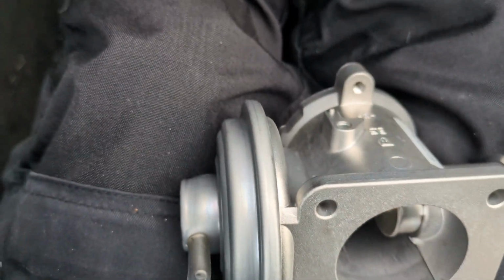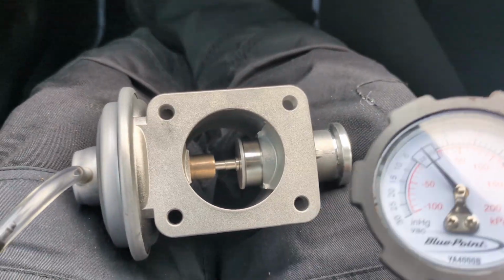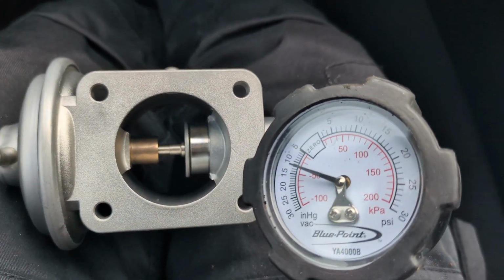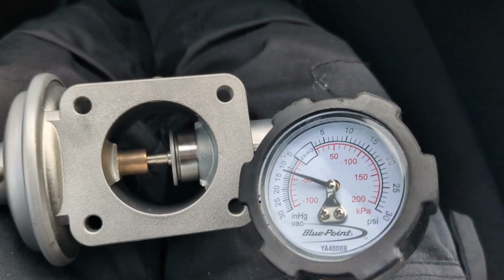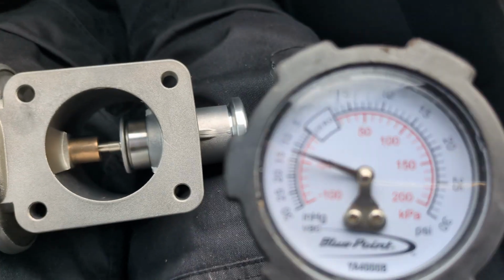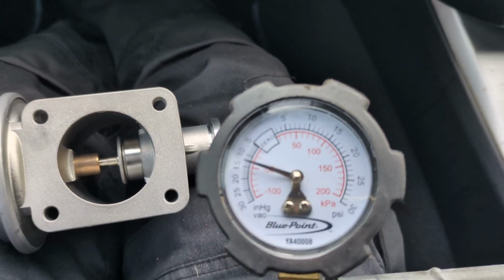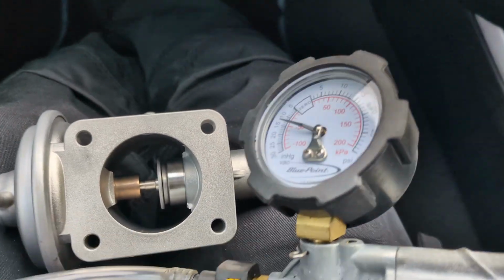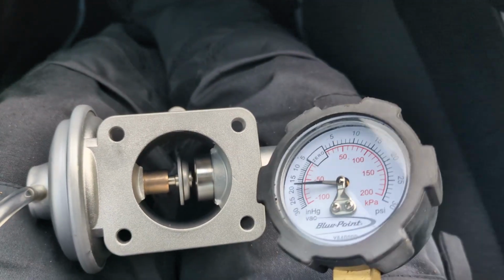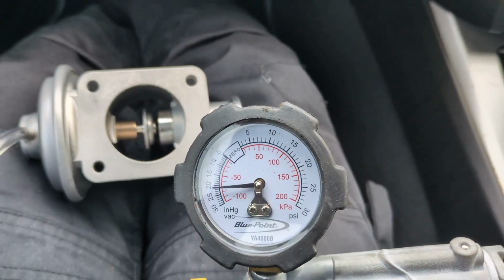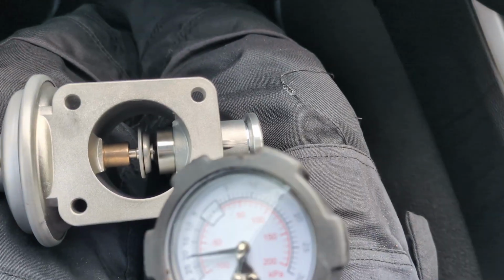Right then, here's the new one. Again, Mitivac plumbed in. We're just gonna watch the gauge. Now you can see it started to move there. And it's holding, and we're at, what are we at? Minus 45 kPa. And that's it, fully open. Fully open, and we're minus 70 kPa.